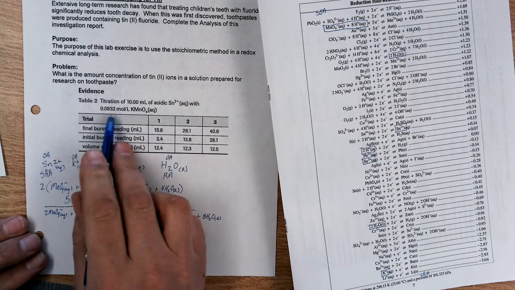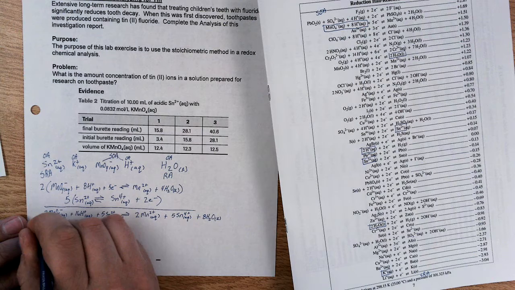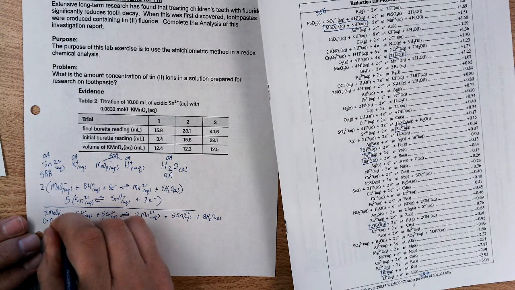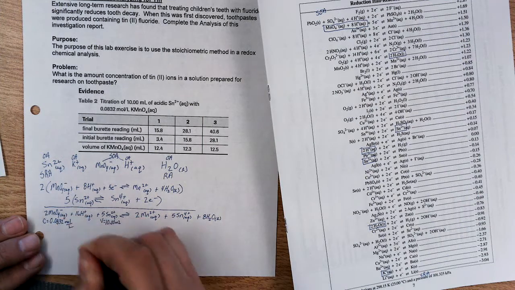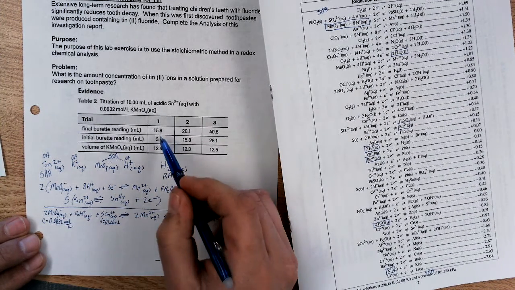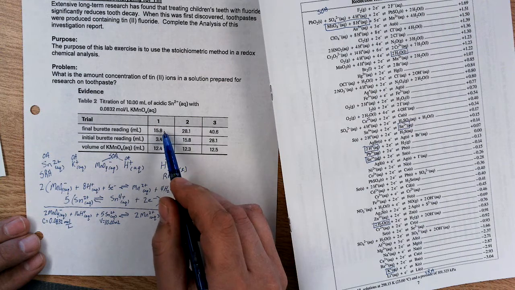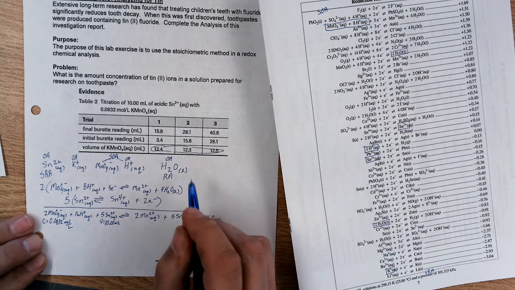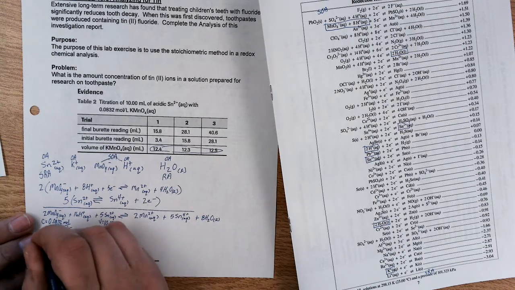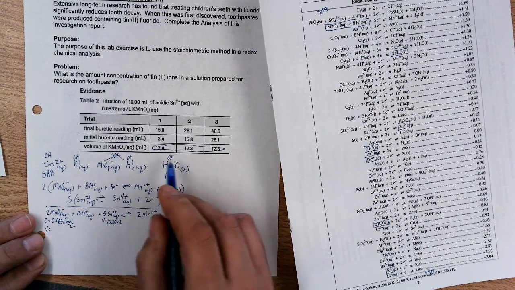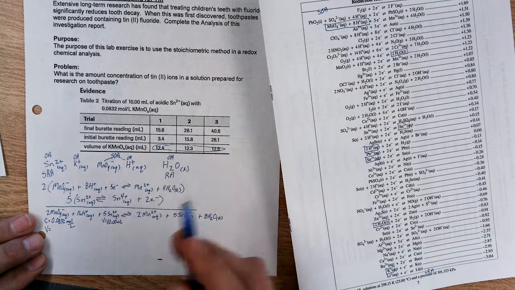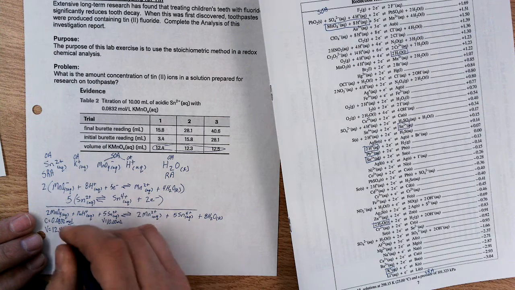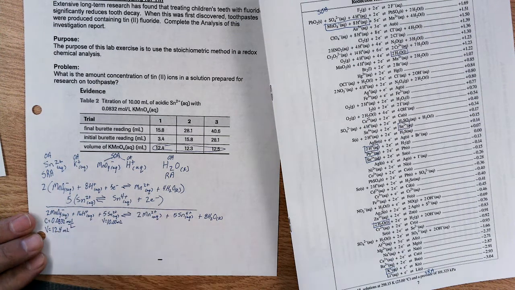And then we have a concentration of our MnO4, 0.0832 moles per liter. To find the volume, we have our difference in readings between 1 and 2. We're given the final volumes, here are our 3 final volumes. We need to find the average of these 3, which is going to give us this volume here. So again, 12.4, 12.3, and 12.5. It's really easy to find the average, it's right in the middle. You can add them up and divide by 3, but in this case it's as simple as that middle number.